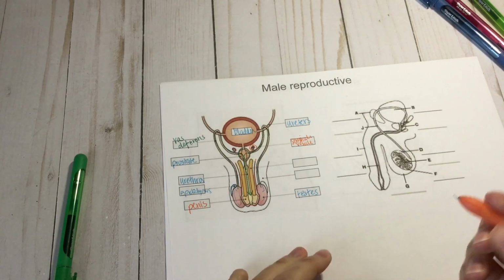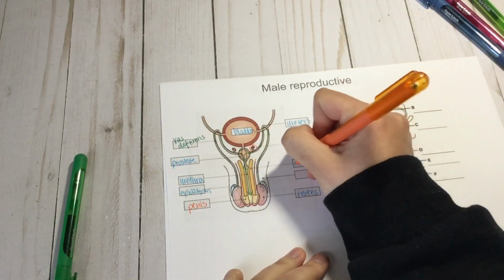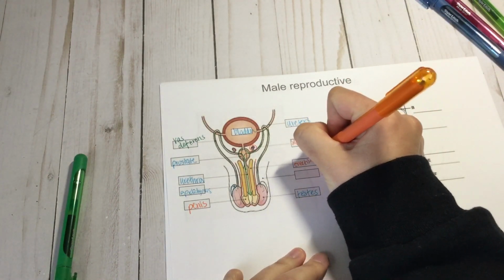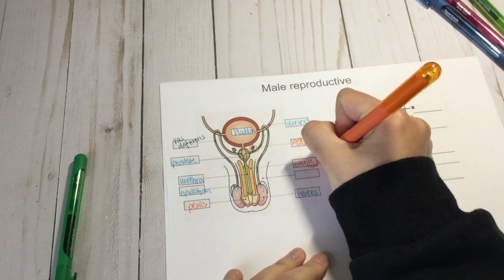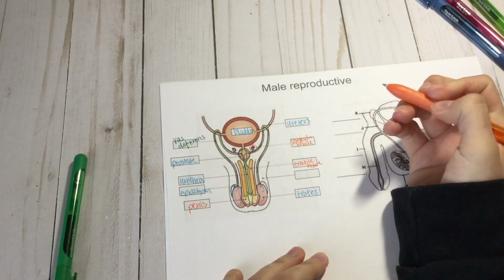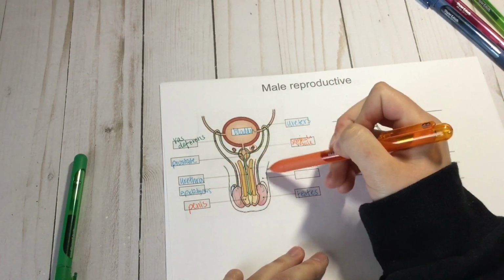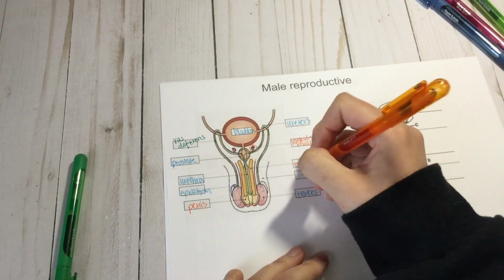Surrounding the urethra is erectile tissue. And then surrounding the testicles, behind the penis, is the scrotum.